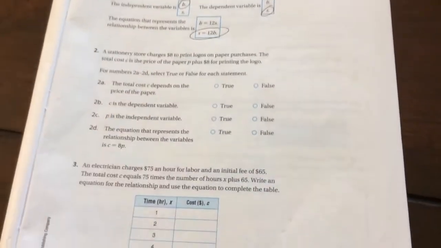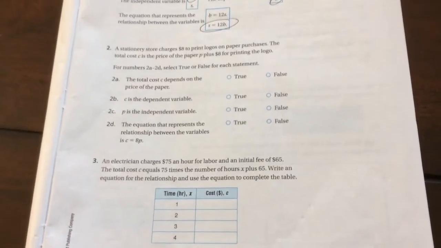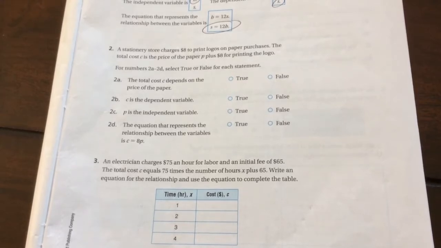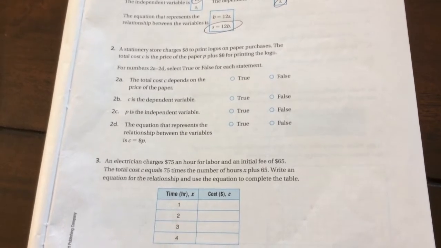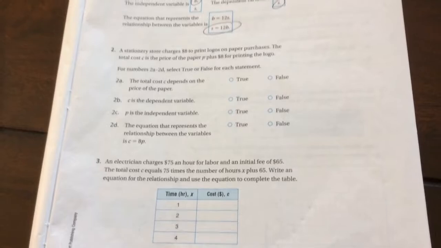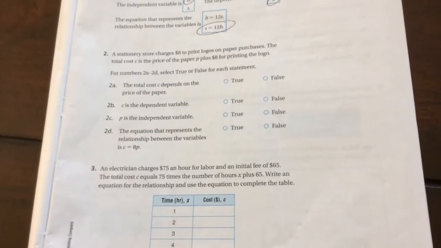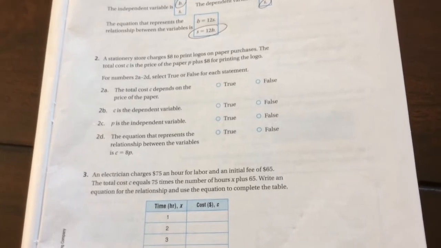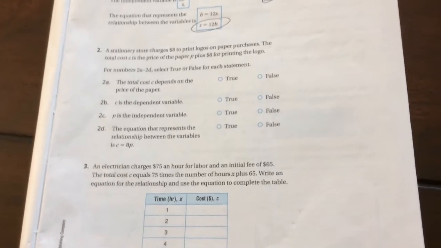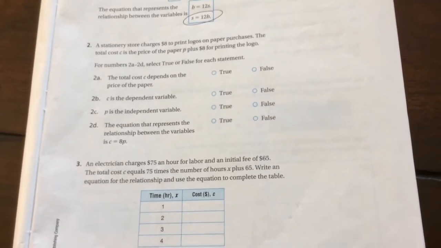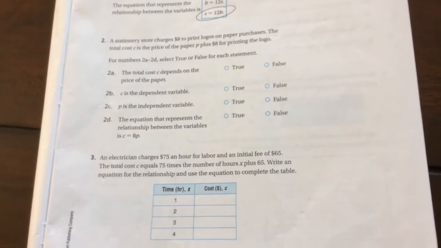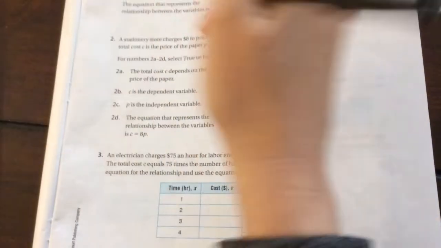Question 2. A stationery store charges $8 to print logos on paper purchases. The total cost C is the price of the paper P plus $8 for printing the logo. For numbers 2A through 2D, select true or false for each statement. So 2A, the total cost C depends on the price of the paper. That's true.